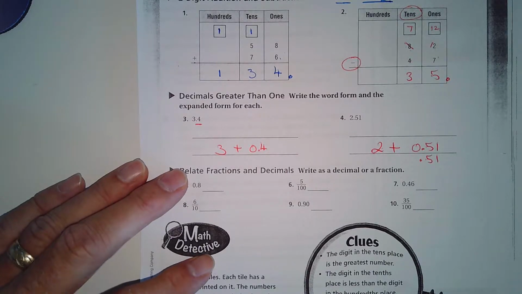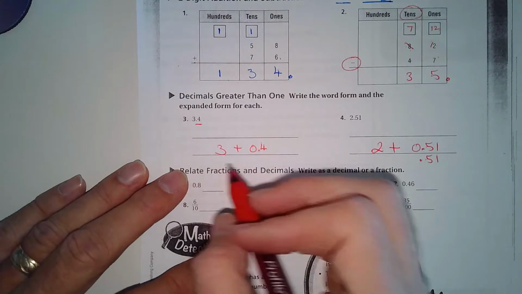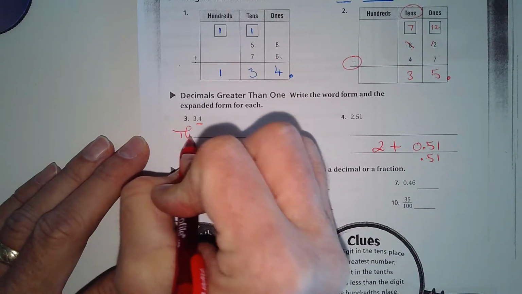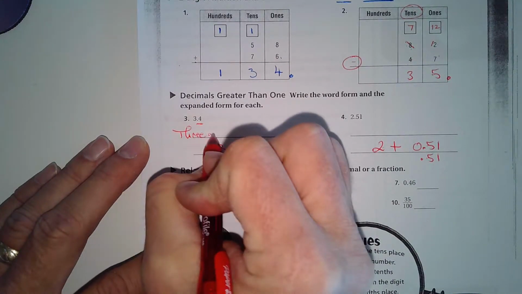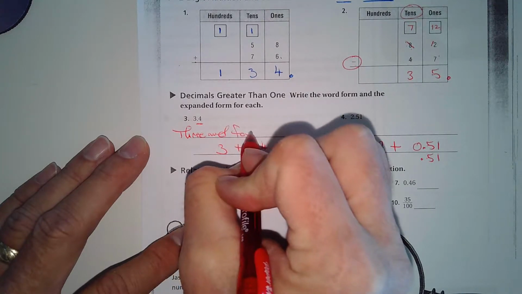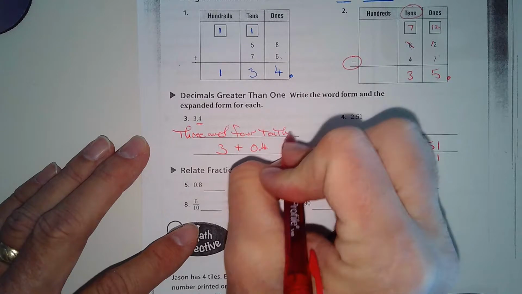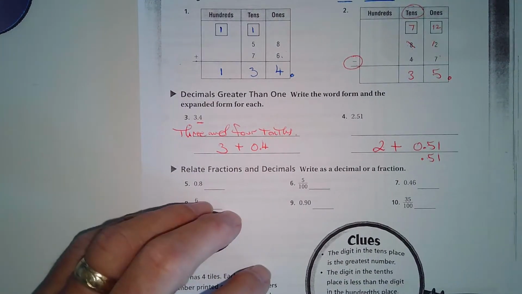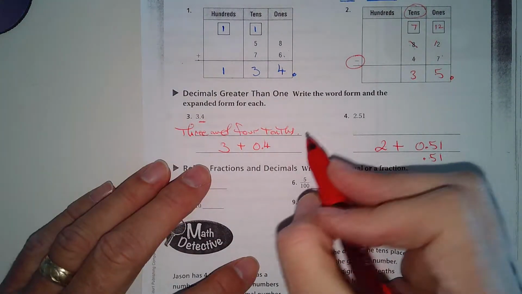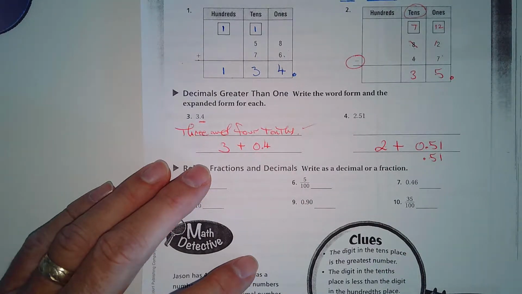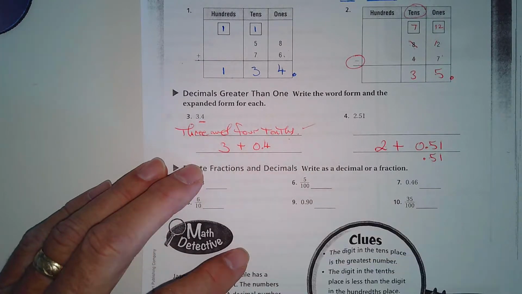Now it says write the word form, and this would be 3 and 4 tenths. What if you write 3.4? I would accept it, but this is really what they're looking for here, 3 and 4 tenths versus writing down 3.4. So write this 3 and 4 tenths.